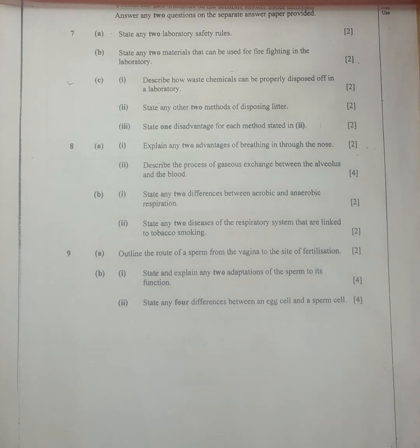So sperm have a tail to move towards the egg cell. The middle section is packed with many mitochondria to provide energy for movement. Sperm have an acrosome, that is the part at the tip of the head that releases enzymes to digest the egg membrane. Sperm have a streamlined shape to allow easier swimming.